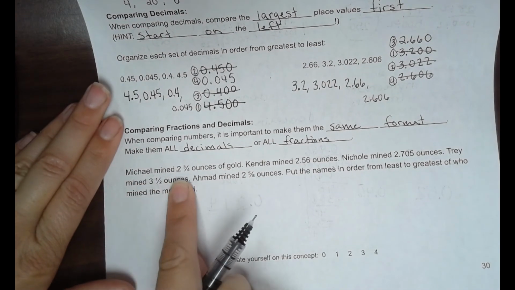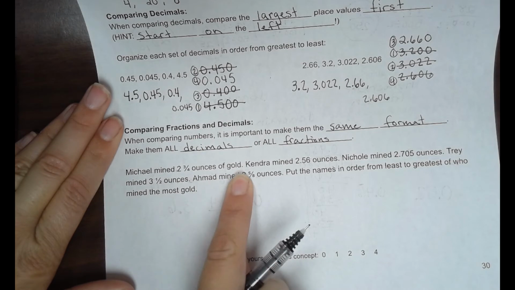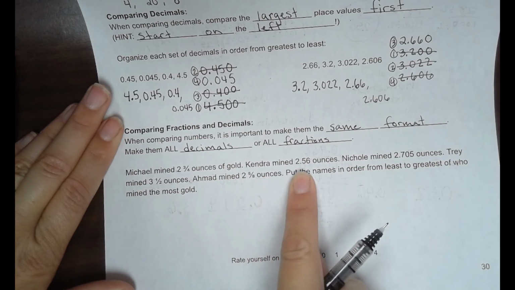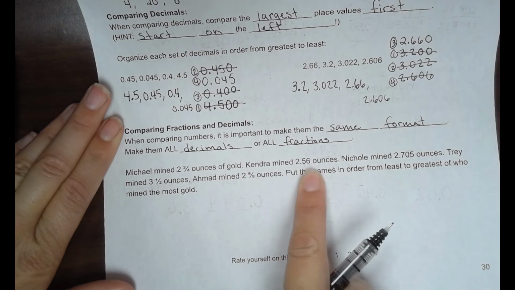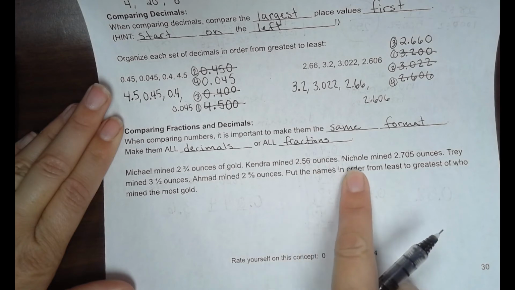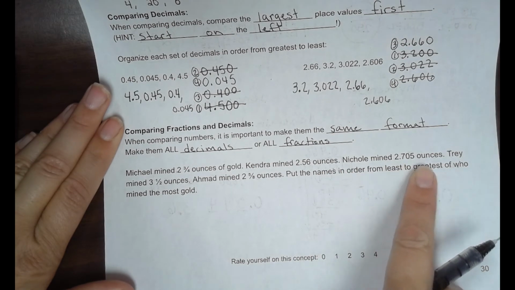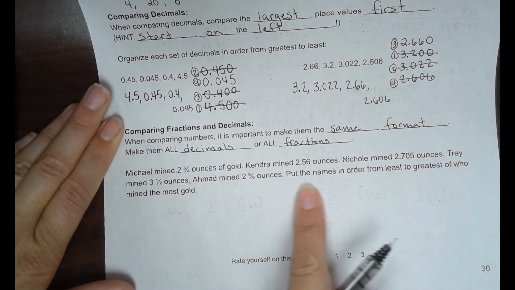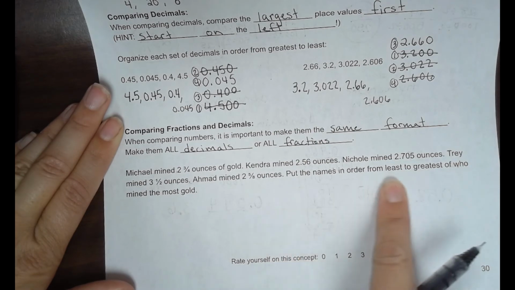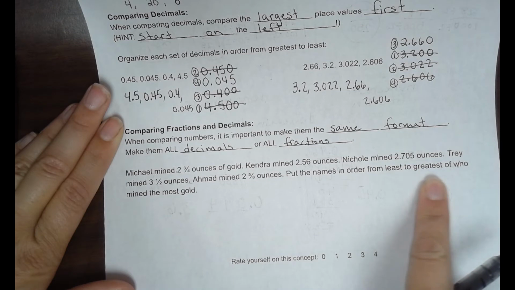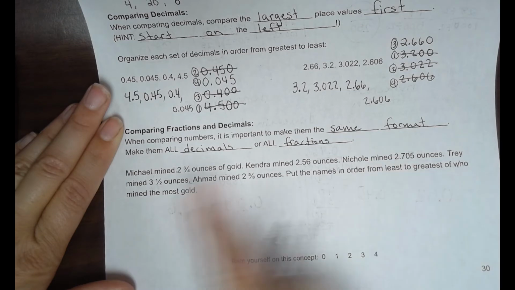It says, Michael mined 2 3/4 ounces of gold. Kendra mined 2 and 56 hundredths ounces. Nicole mined 2 and 705 thousandths ounces. Trey mined 3.5 ounces. Ahmad mined 2 5/8 ounces. Put the names in order from least to greatest of who mined the most gold.